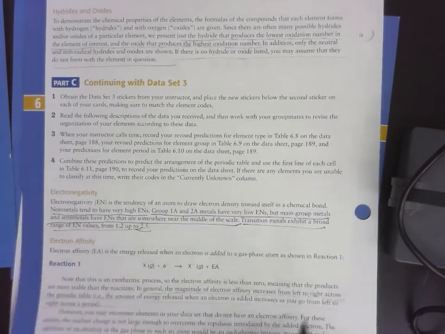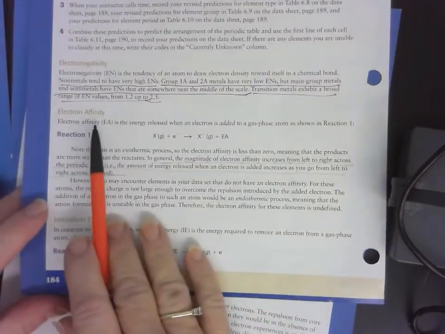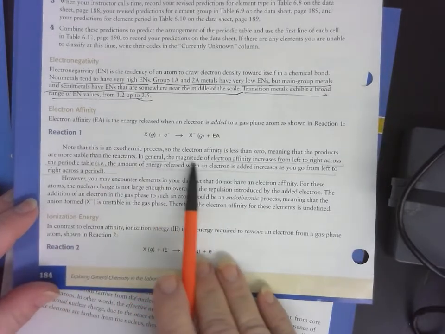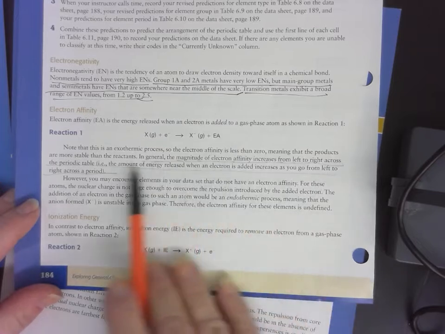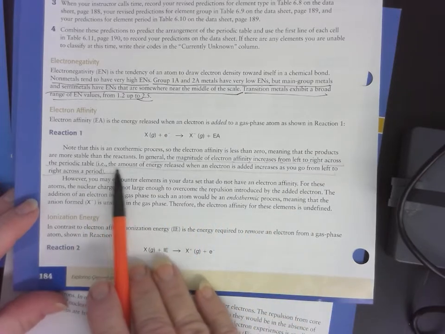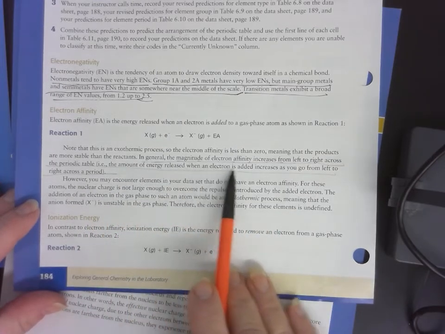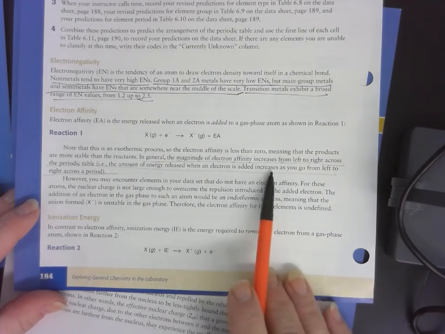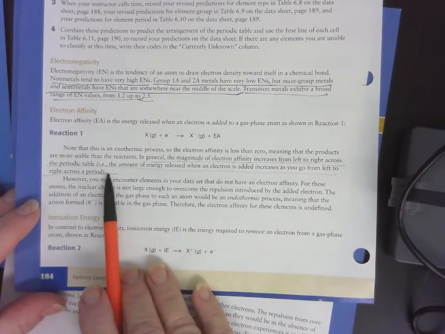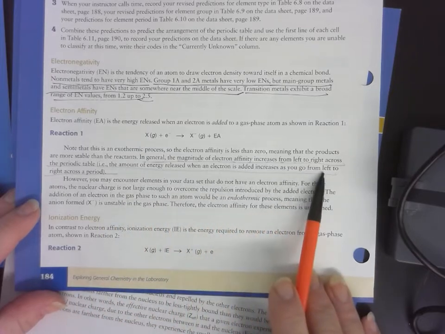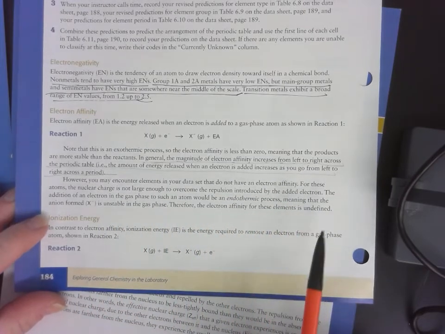Oh, here we go, right here under electron affinity. The magnitude of electron affinity increases from left to right across the periodic table. That's the amount of energy released when an electron is added, and it increases as you go from left to right across a period. So that would help you organize the periods, electron affinity.